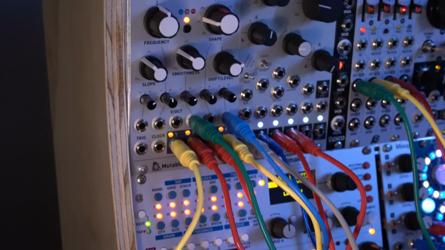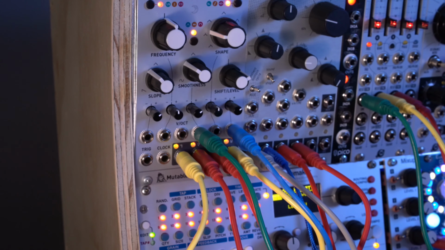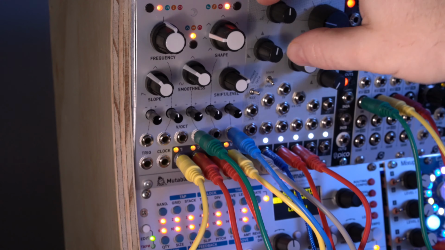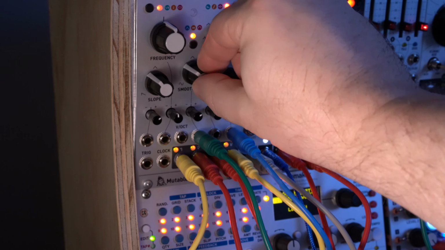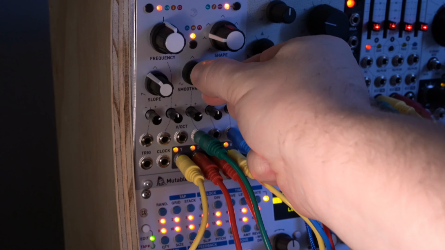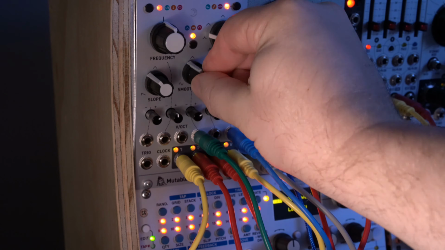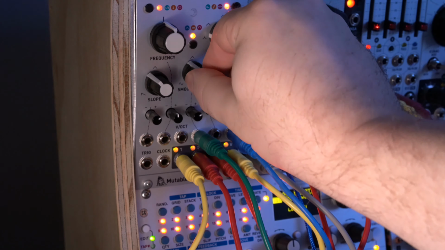Another modulation we have going on is one of the LFOs coming from the Monome Arc is affecting what's called the smoothness of the Tides, and this is just changing the waveform a little from sort of like a sine wave to a triangle.